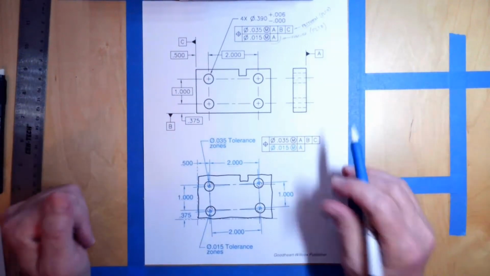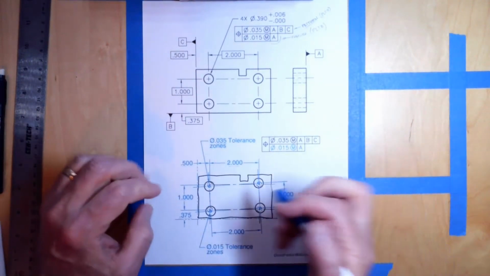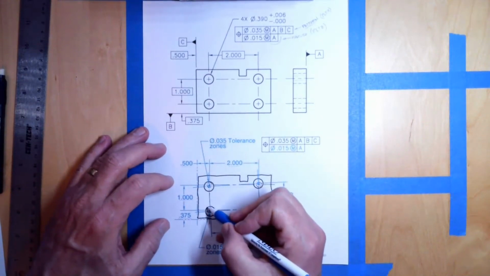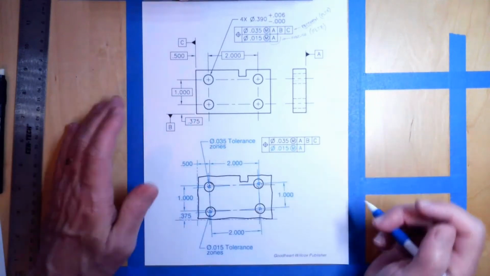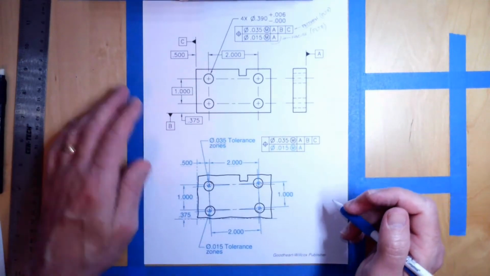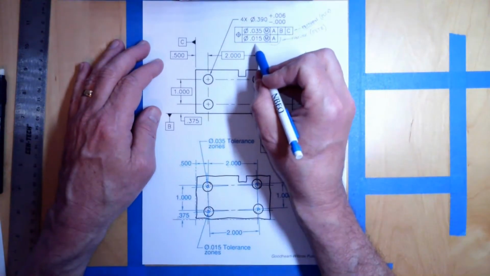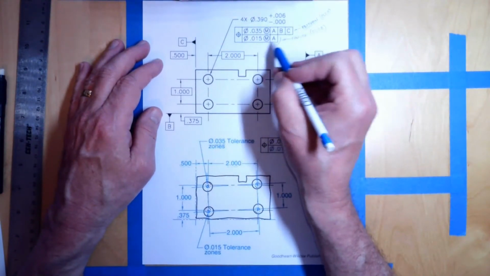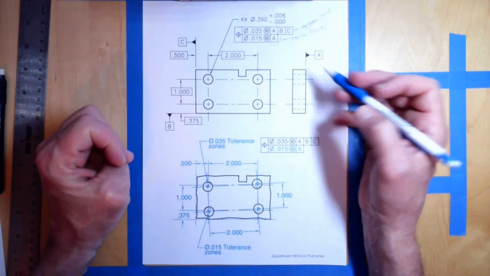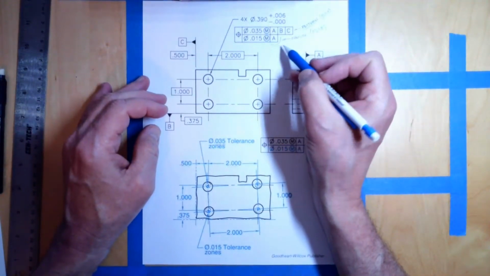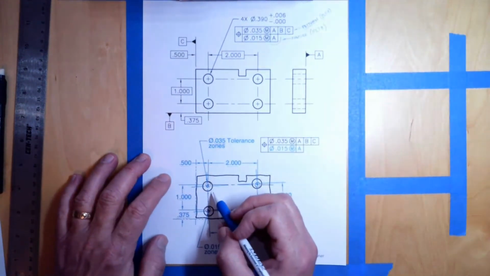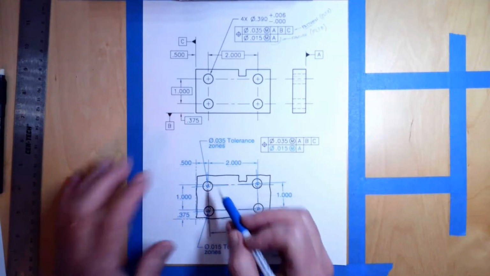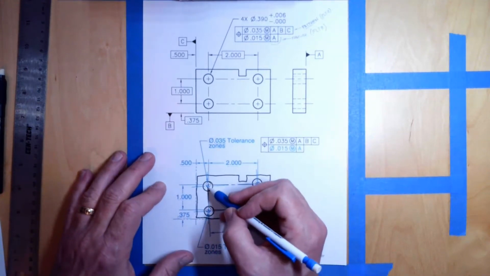They're locked down in space and 90 degrees relative to A. So as long as the center for these 4 holes lies within this tolerance zone, then everything is good. Okay. So then where does the FLTZ come in? The feature locating tolerance zones. Well, in this case, they reference A only, the primary datum only. The feature locating tolerance zones are free.